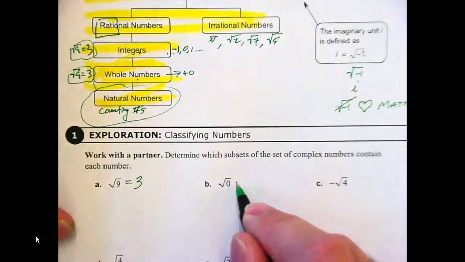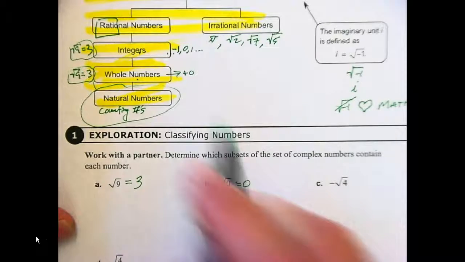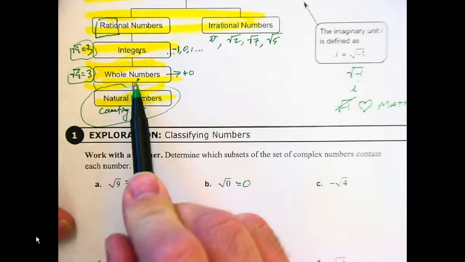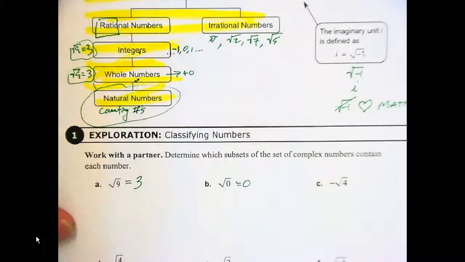It's a whole number. That's the most specific name. A 0 is a whole number. It also is an integer, a rational number, a real number, and a complex number.